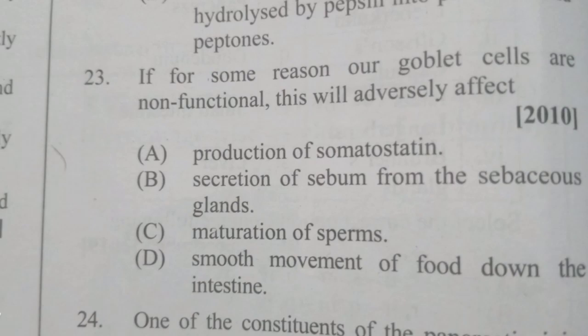Okay, our next question is, if for some reason our goblet cells are non-functional, this will adversely affect smooth movement of food down the intestine. This one we know from our common sense also. So our correct answer is D.